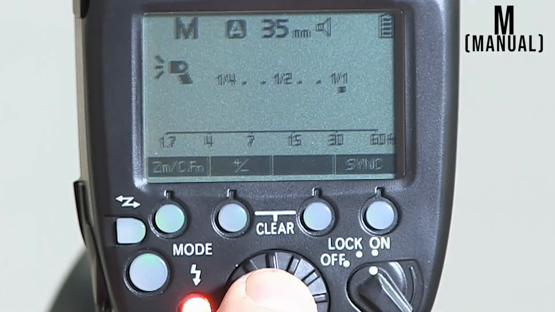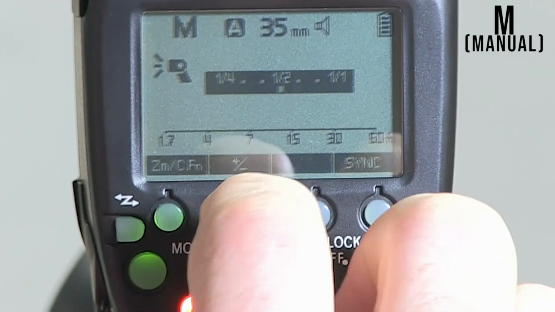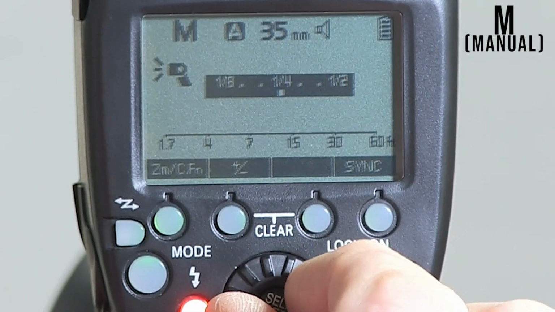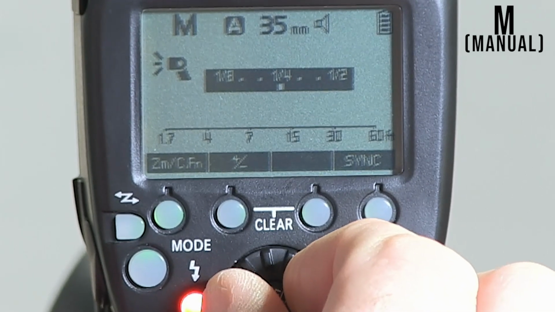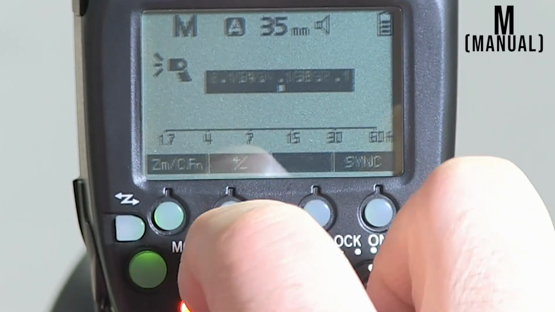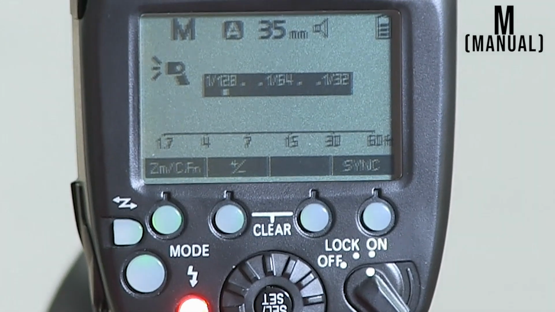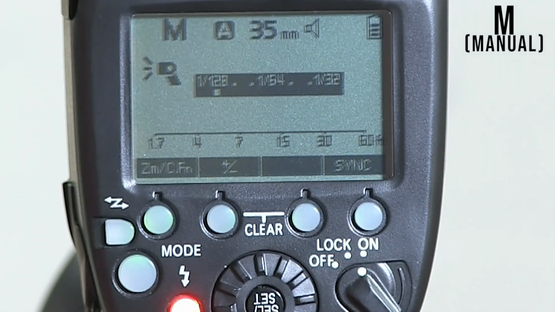If we want to control the flash because it's too much, I can just turn it down anti-clockwise to quarter power, 8th power, 16th, and all the way down to 128th power. On pretty much all Speedlights, they're going to move from 1-1, which is full power, right the way down to 128th, which is going to be a blip of flash, okay?